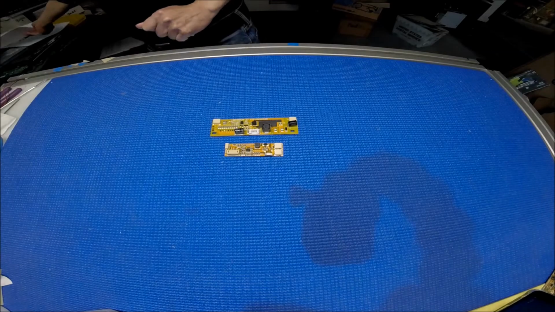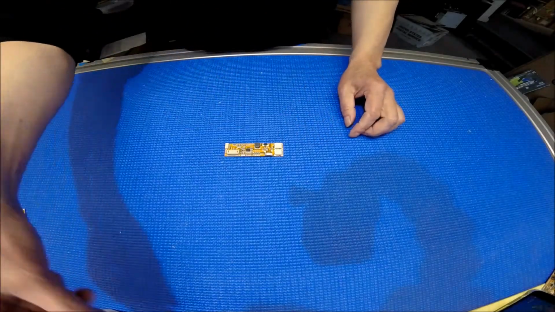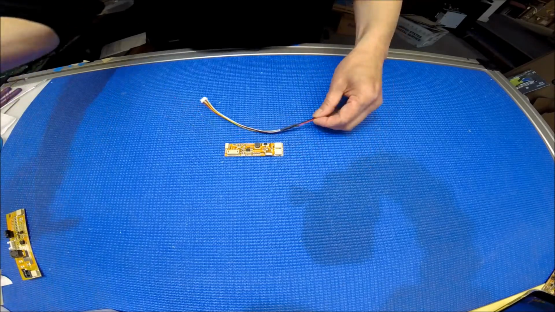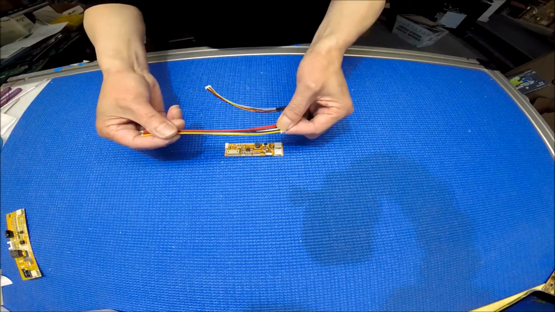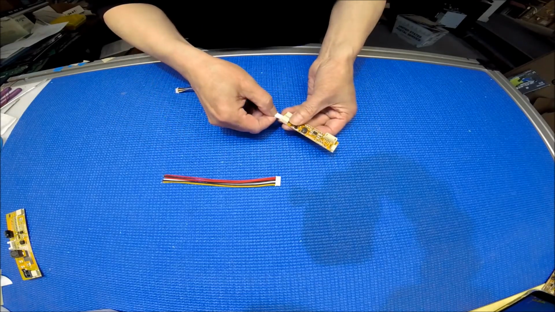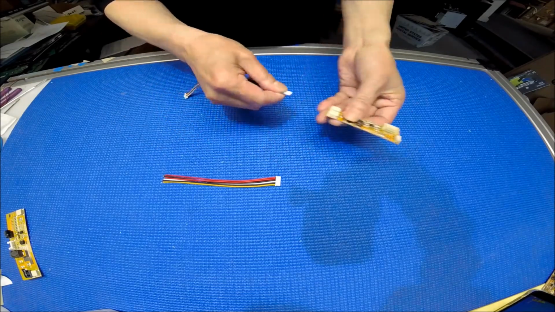So let me give you examples here. For this one, when you purchase it, it comes with 6-pin pigtail wire adapters. One end connects to this end, or either end, that's fine.